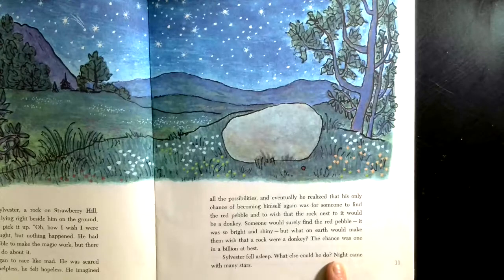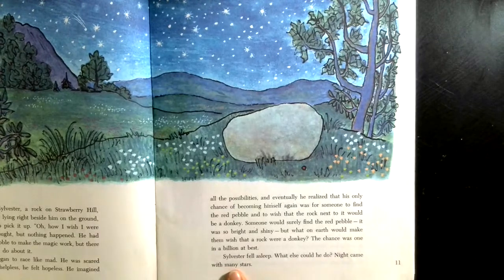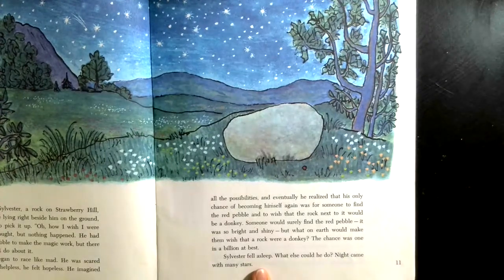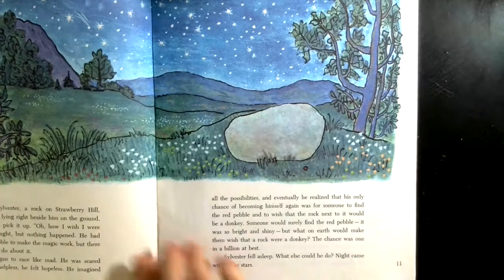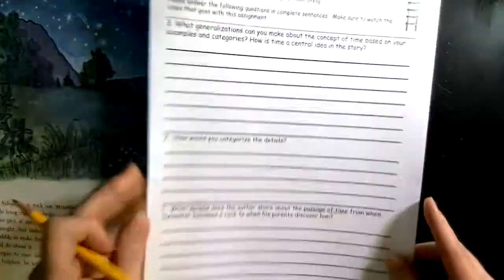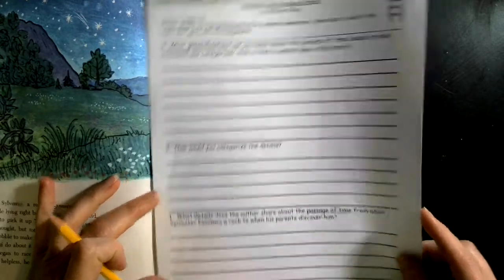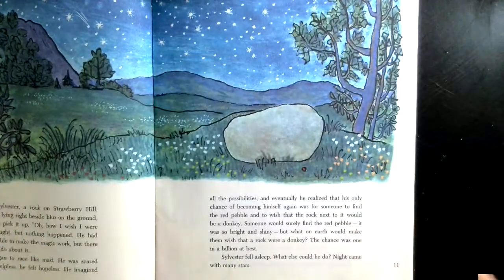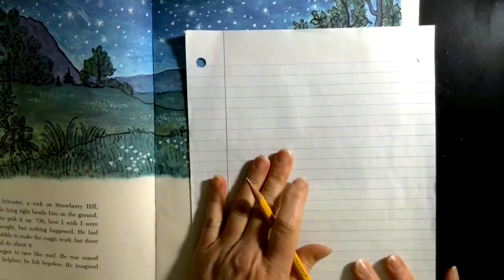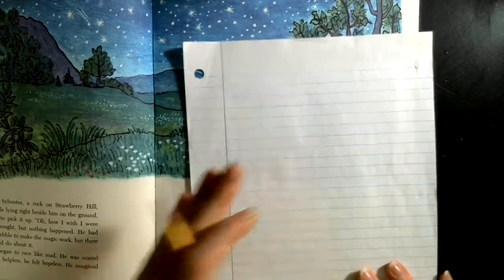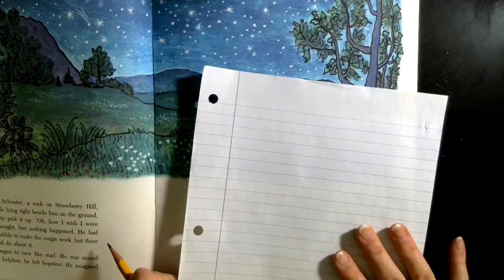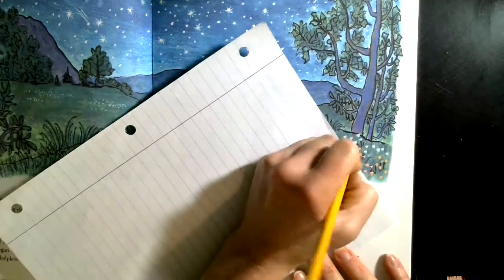What else could he do? Night came with many stars. So we're not going to write on this page yet. Okay, we're going to start on this lined paper first. And on the top of the lined paper, you can put your name.